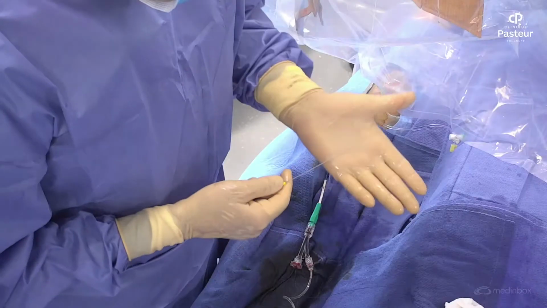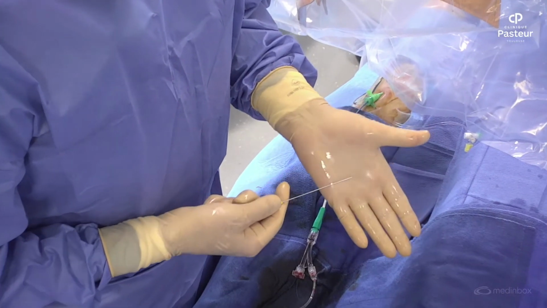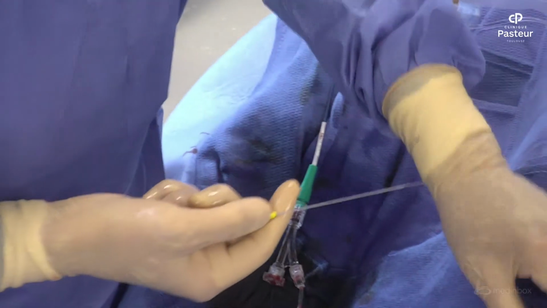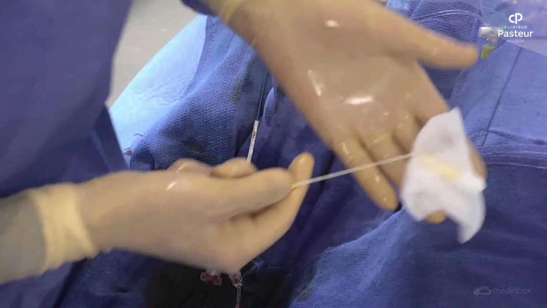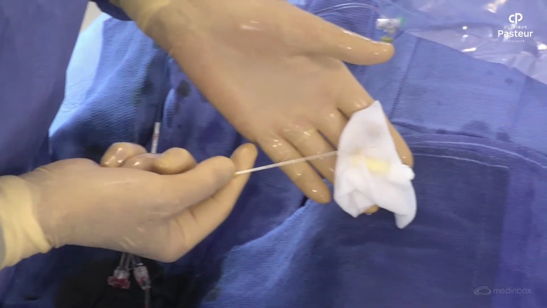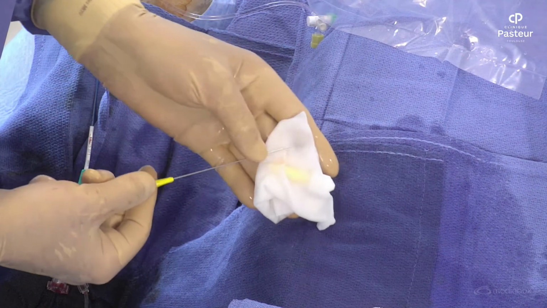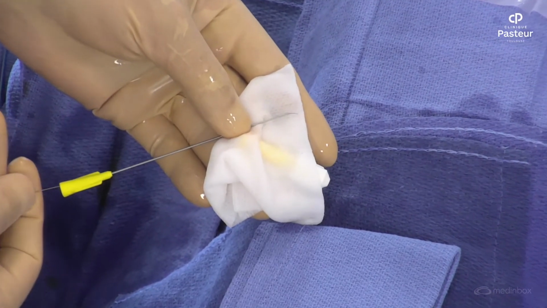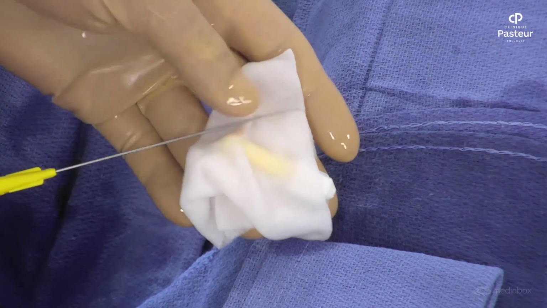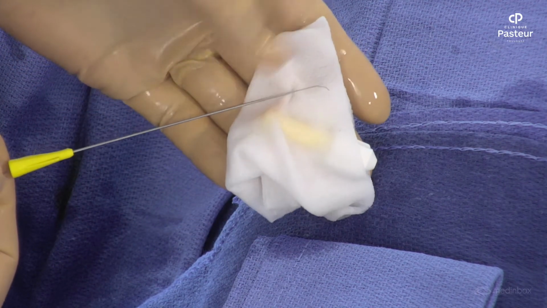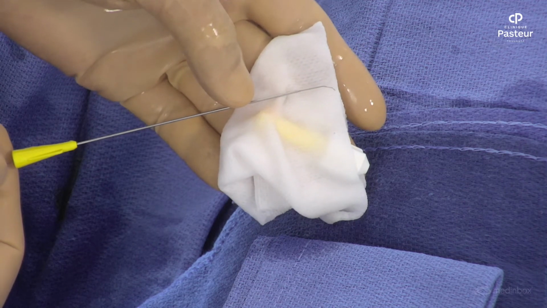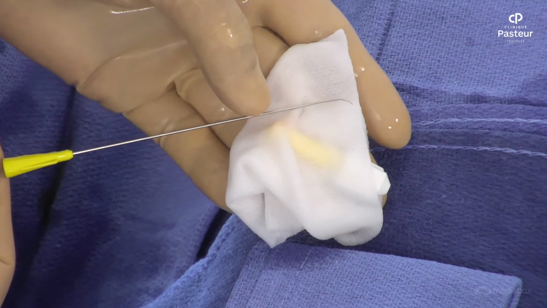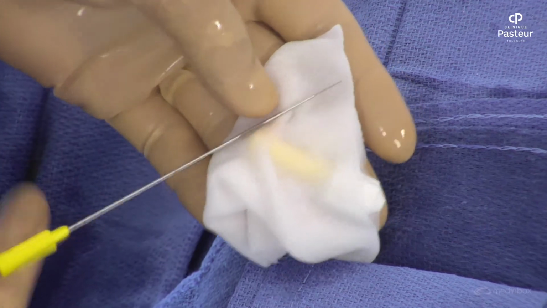I don't know if you can see the shape of the wire. Here you see the shape of the wire. In fact, there are two bends. One distal, very short, 1-2 millimeters, and the second a little bit more proximal. Okay, we will try to do that.